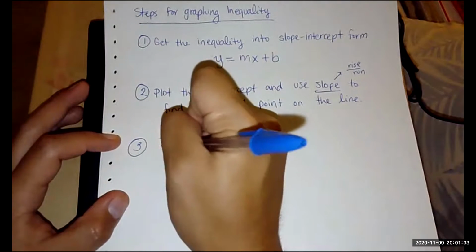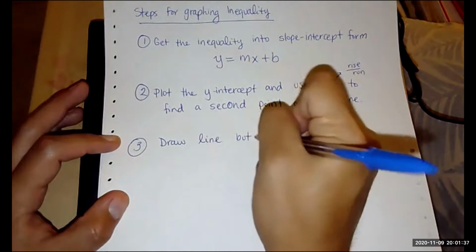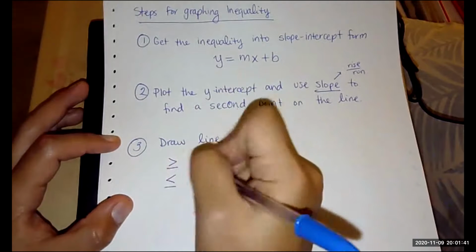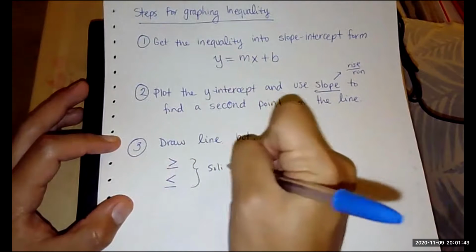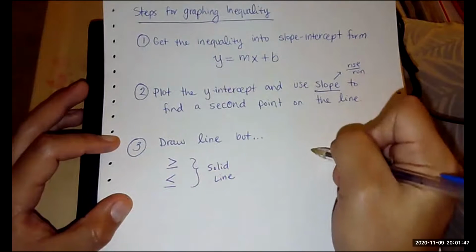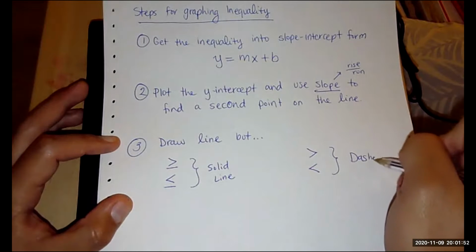So then we're going to draw a line, but these inequality symbols get a solid line because they have the equal sign. And these inequality symbols get a dashed line.